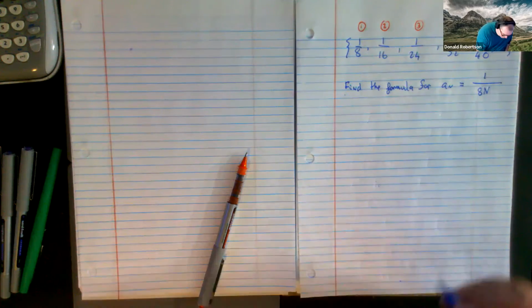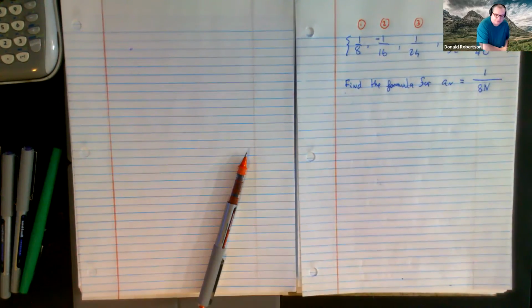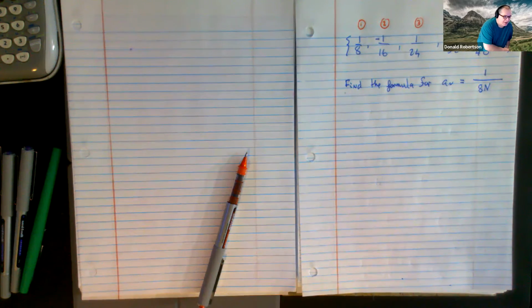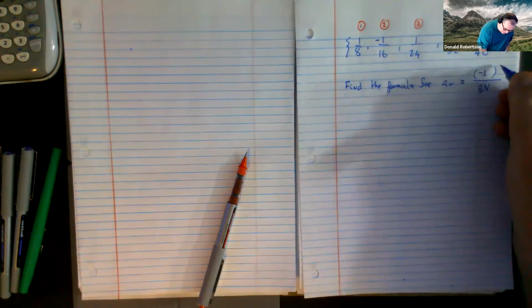Now, suppose I make this sequence alternate, not just what we call it when it goes plus minus, plus minus. Would you agree the top changes now, right? It's not the same number. But when something is alternating, it always has -1 to the power of something, right?